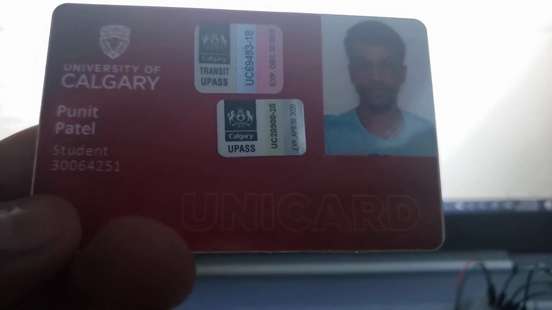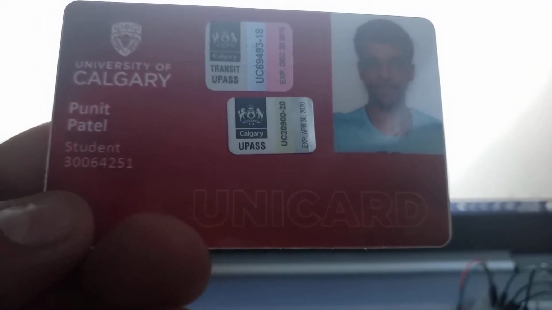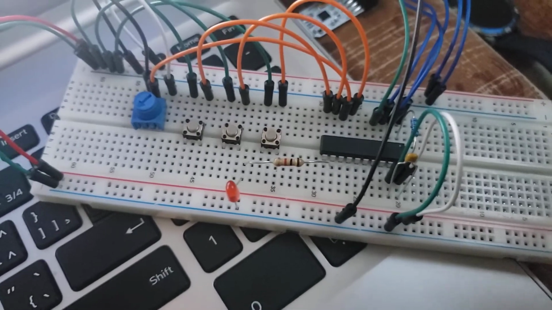Hello, my name is Puneet Patel. My UC ID is 300064251, and today I'm presenting App Project 1. My group number is B07-7. So this is my breadboard.